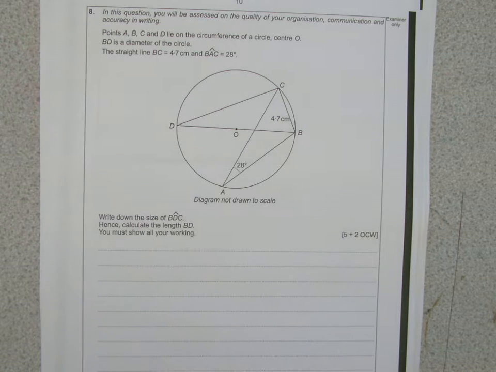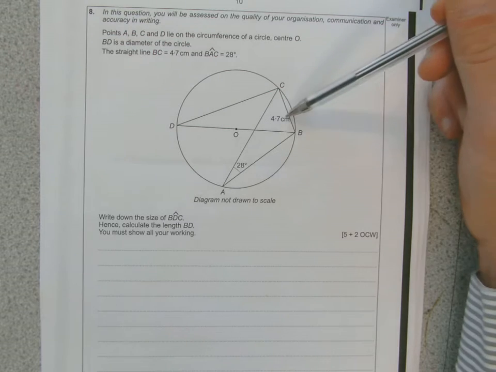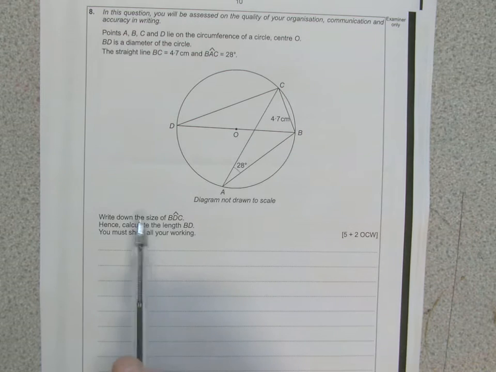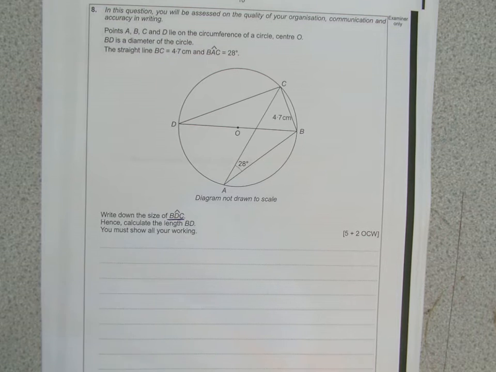So with this question here, we've got circle theorem certainly involved, and also don't be surprised to have trigonometry involved as well here. Okay, we might see a bit of trigonometry here. So they've given us certain things. They've told us that angle there. They've told us this here, and they want us to write down the size of angle BDC. Okay, BDC. Now let's have a look at where BDC is.